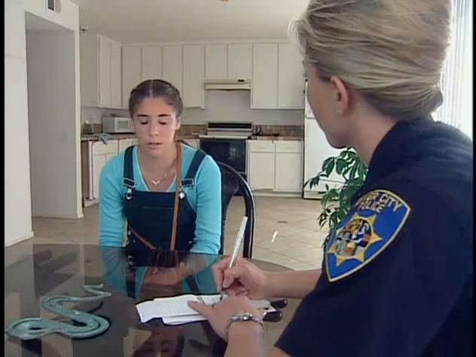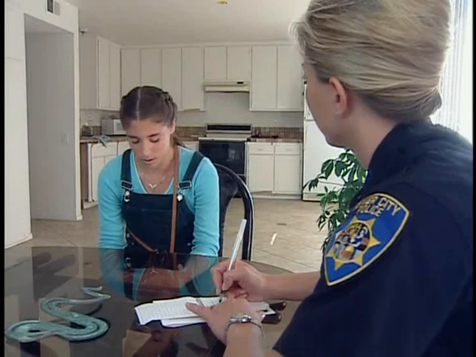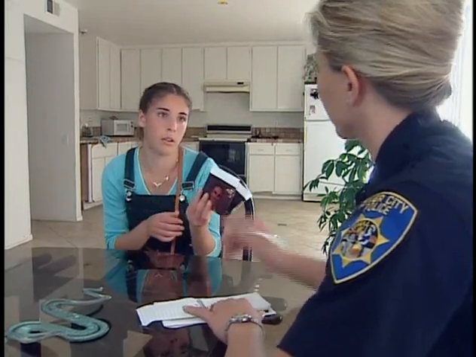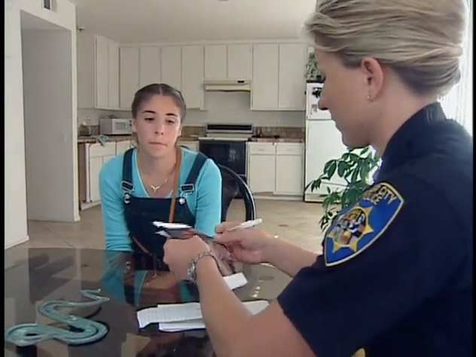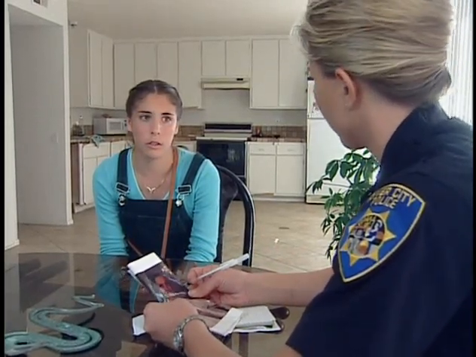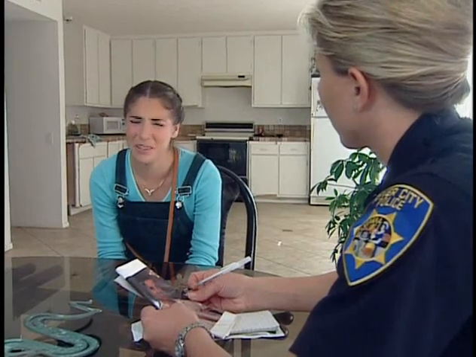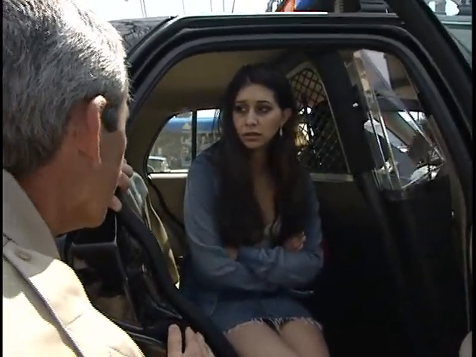And then we also have to understand that perhaps there needs to be a follow-up as to why this child had run away, what happened to this child when they were run away, and what we can do in terms of offering resources to them so that this doesn't happen again.